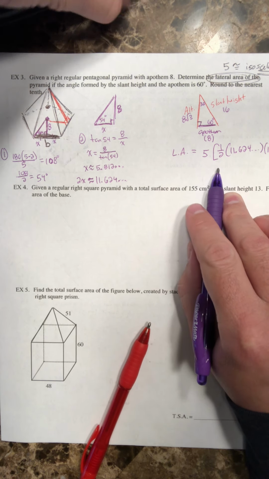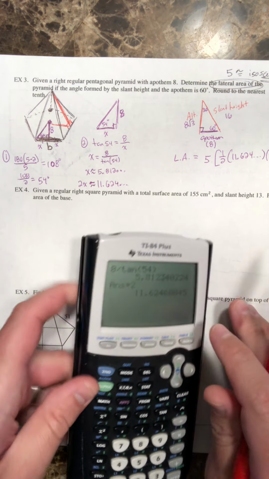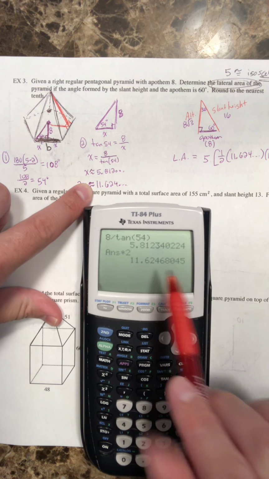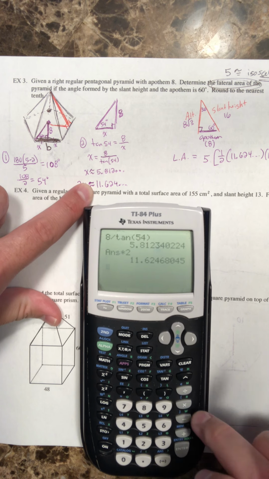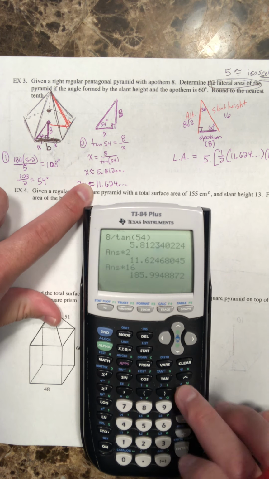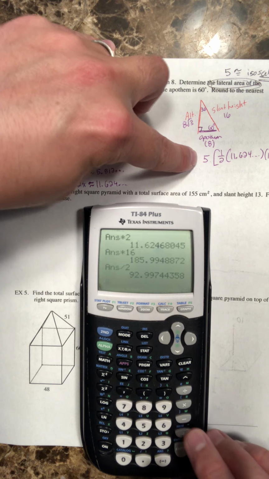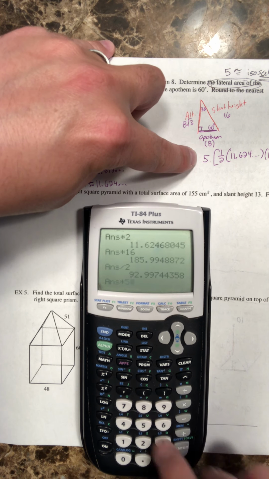And then when I do that calculation, from before I had kept 11.624 in my calculator. I'm multiplying that by 16, dividing that by 2, because it's 1/2 of 11.624 times 16. But that's the area of one of them, and I have 5 of them.